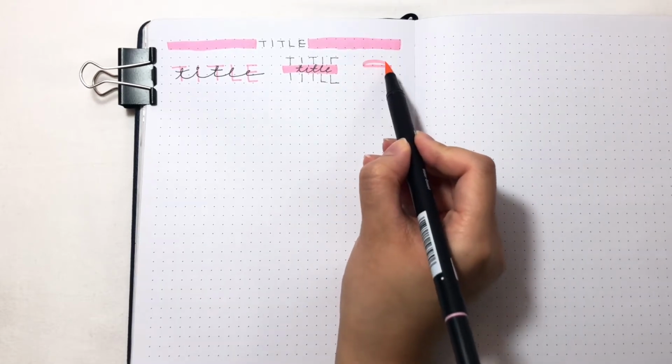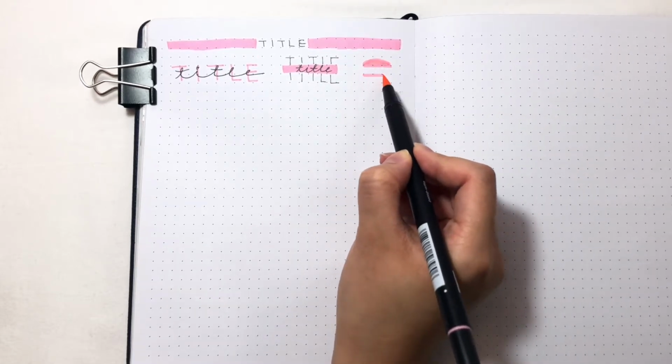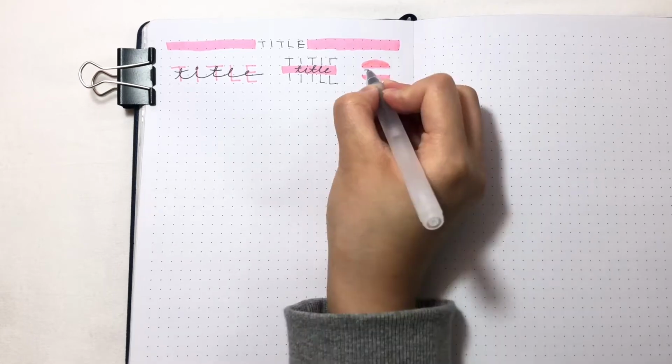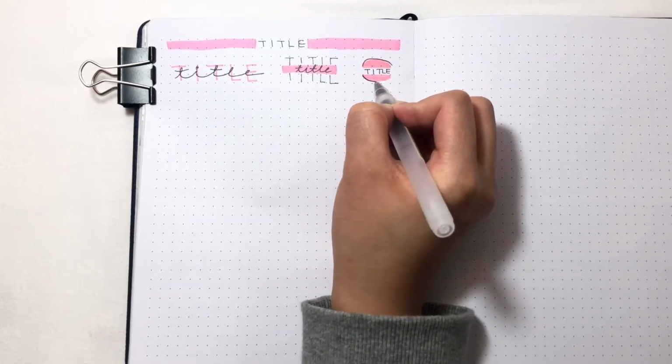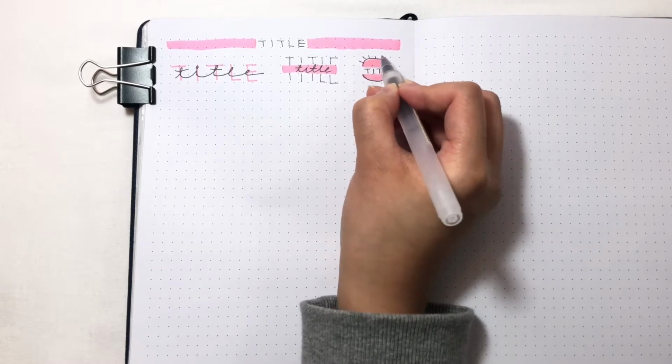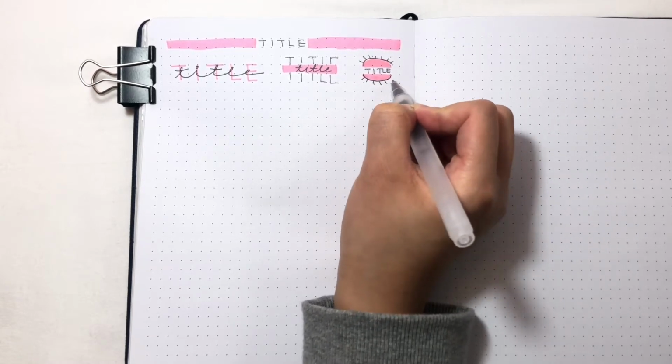This looks like a macaron and you could leave it as that, or you can add details after and make it look like the title is in the middle of a sun, like I'm doing right here.